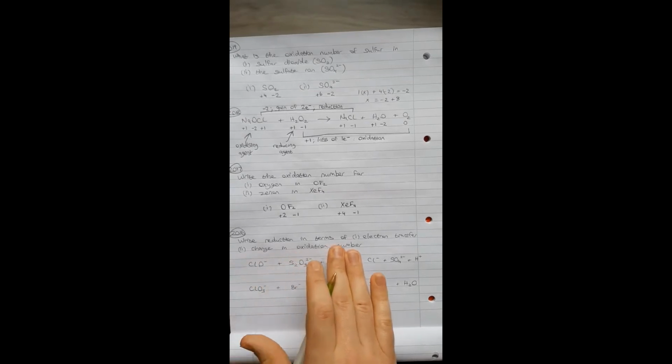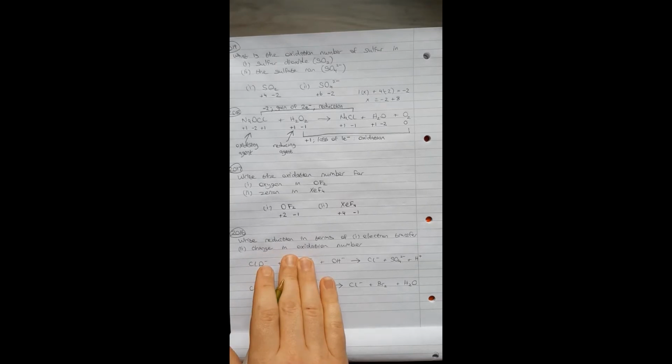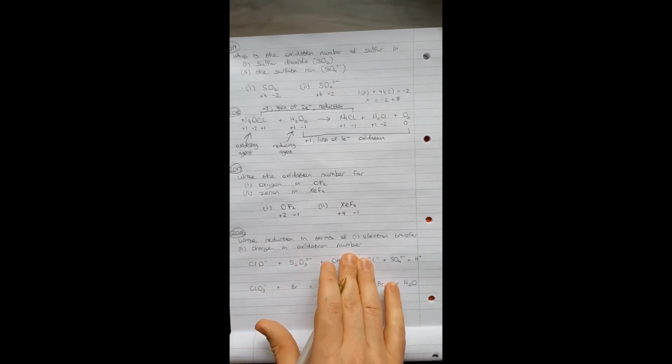In 2016, this was from either question 10 or 11, where you have three half parts and you do two parts to answer that question. So this is a half question. If you look at the question, it says write reduction in terms of electron transfer, and then in terms of change in oxidation number. If we were just to answer the two of those, I'll just put the answers down here.